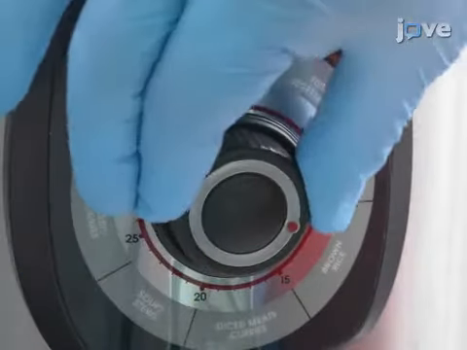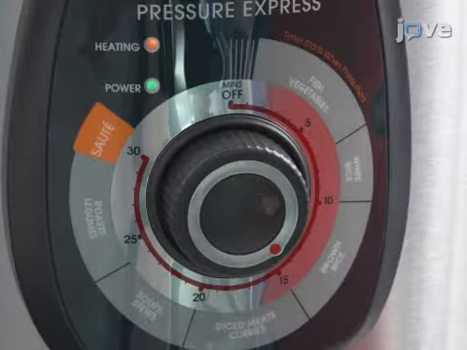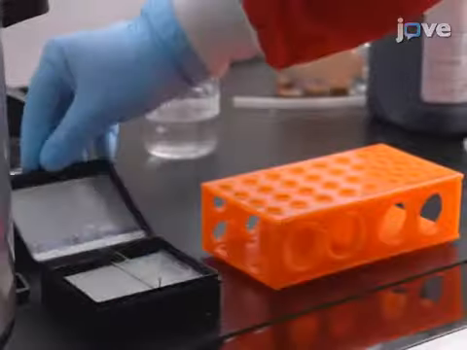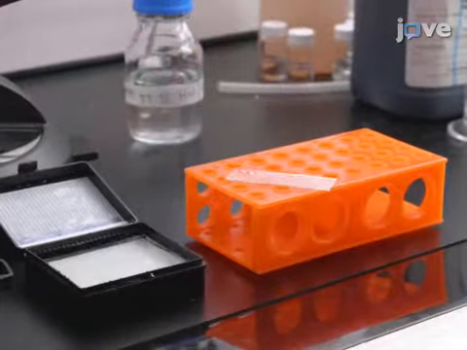Then heat the box for 15 minutes at 120 degrees Celsius in a pressure cooker, which can achieve an operating pressure of 70 kilopascals. Remove the slides, allow them to cool, and let them dry at ambient temperature for 15 minutes.